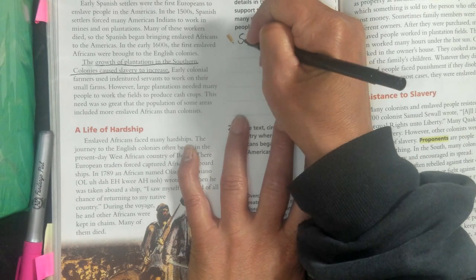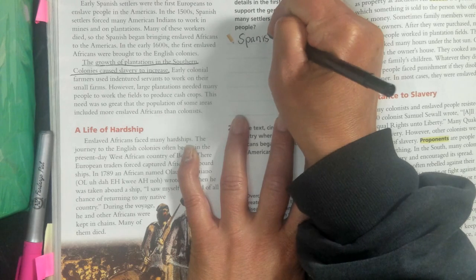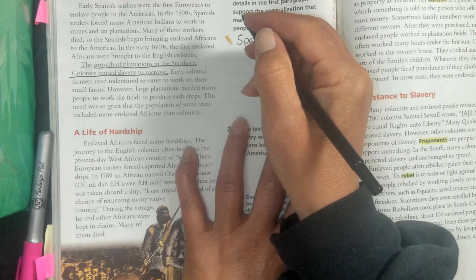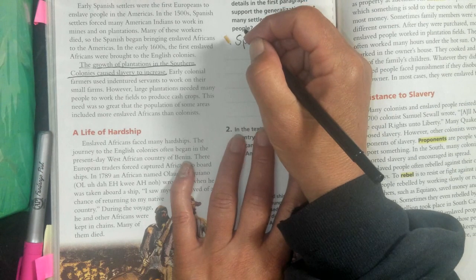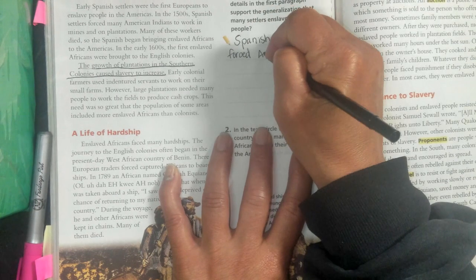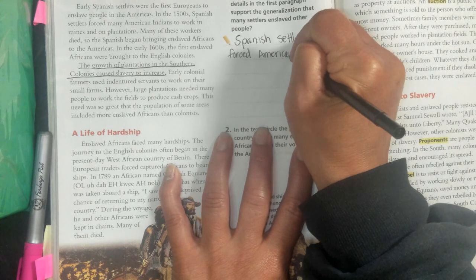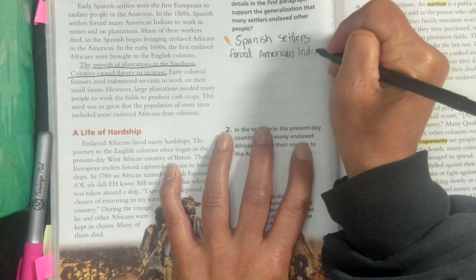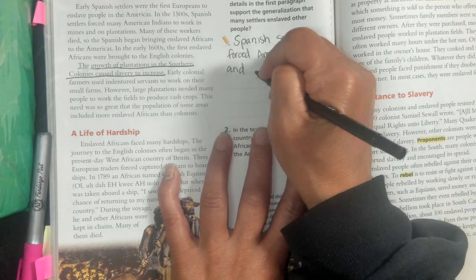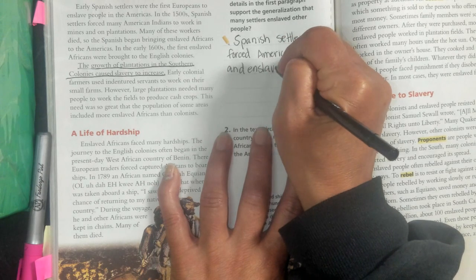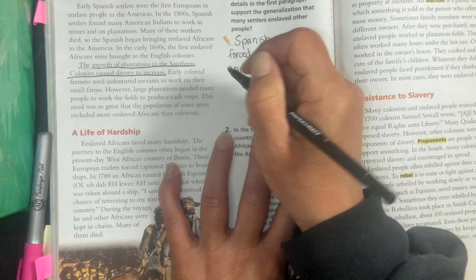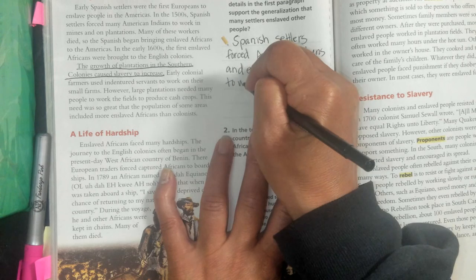I'm just going to do it kind of quick. Spanish settlers forced American Indians and enslaved Africans to work.